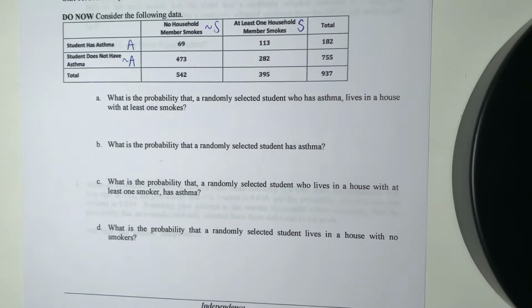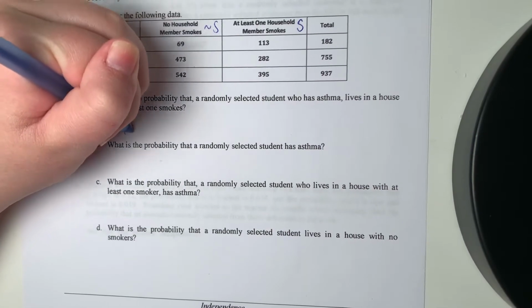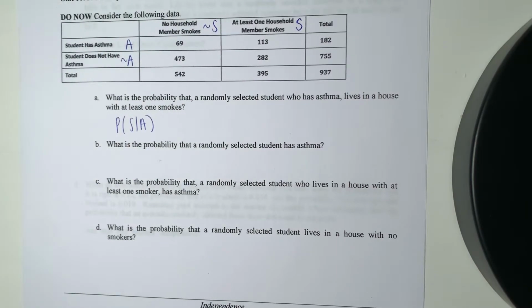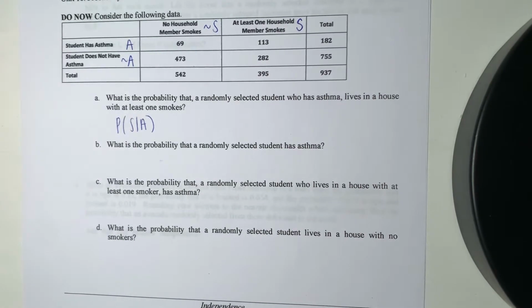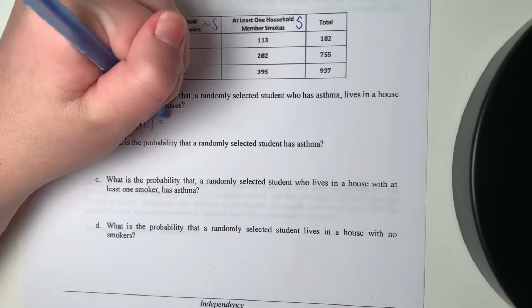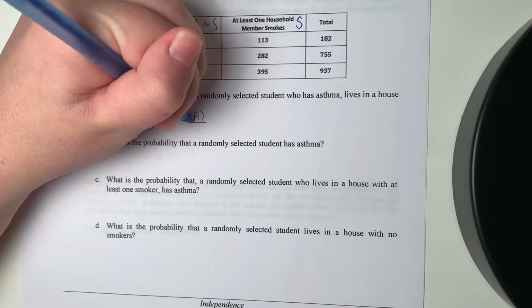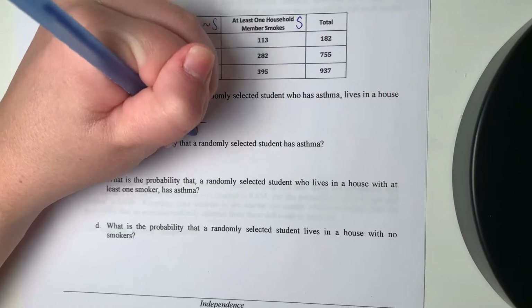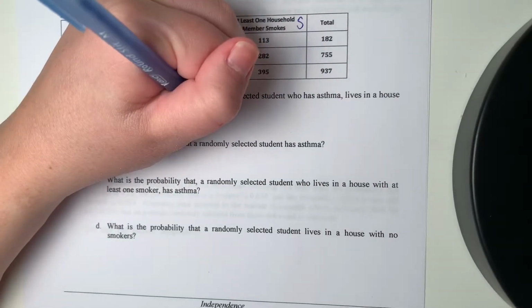So part A says, what is the probability that a randomly selected student who has asthma lives in a house with at least one person who smokes? So what that's actually saying is, what's the probability that at least one household member smokes given that the student selected has asthma? So that's the same thing as the probability of S given A. And remember that when we're calculating the probability of S given A, what that really means is that I want the probability of S and A over the probability of A.